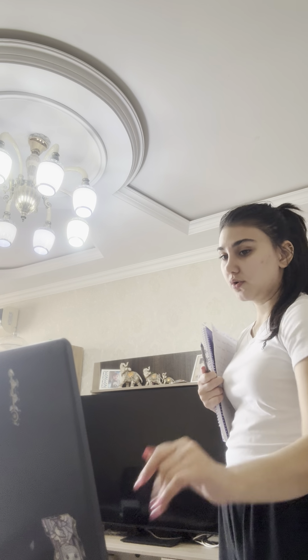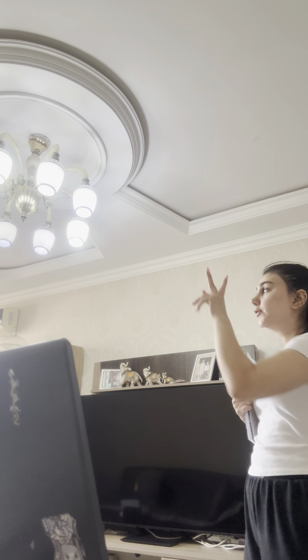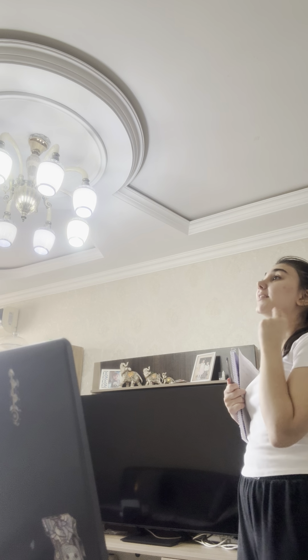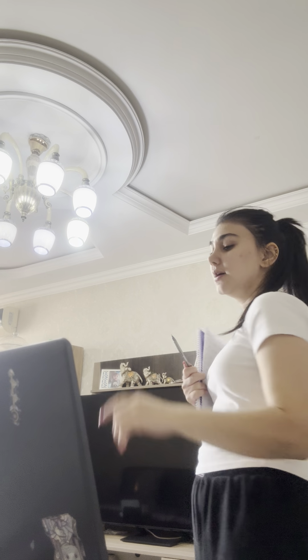There is one dog. But we have rabbits. How many rabbits do we have in this picture? Two rabbits. That's why we are using there are two rabbits. Great. And there is one cat.